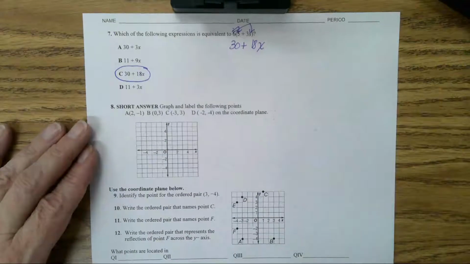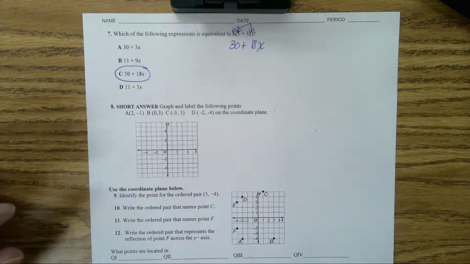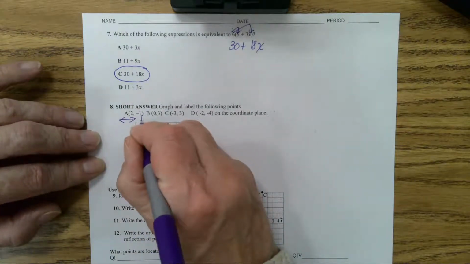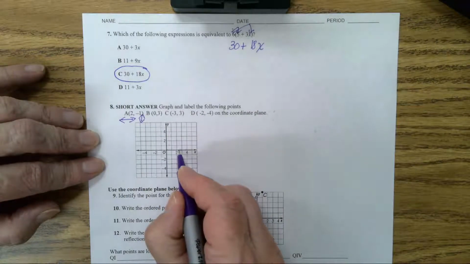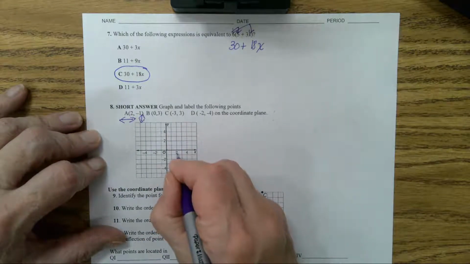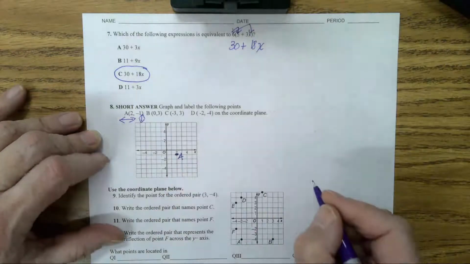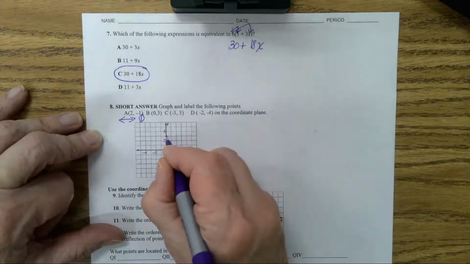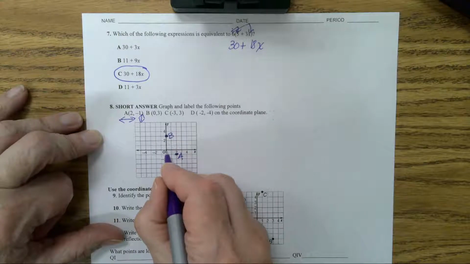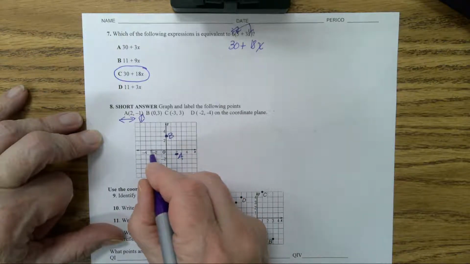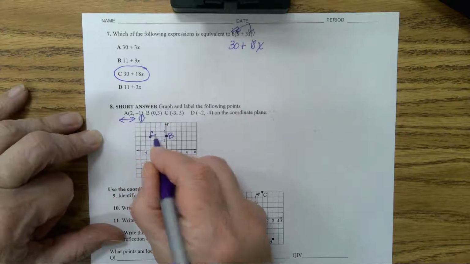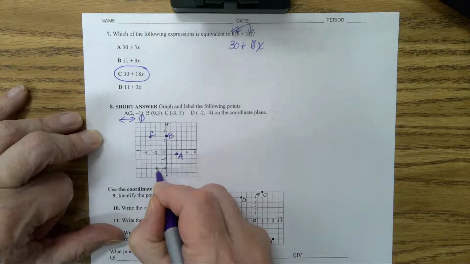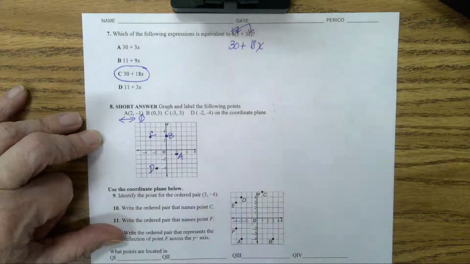All right. Graph and label the following points. Okay, you kids all know how to do this. The first one goes this way. The second one goes up or down, okay? Positive means to the right 2, negative, down 1. And that is point A. 0 means we don't go left or right, but we go up 3. Put a B. Left negative 3, up positive 3. Left negative 2, down negative 4. That is D. Are you all good at putting points on?